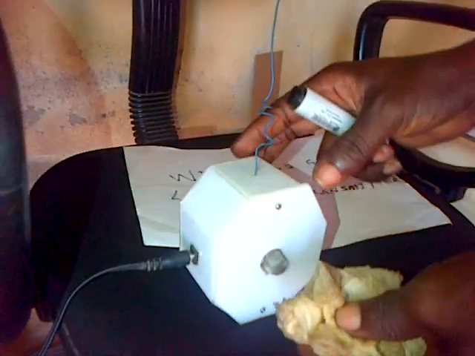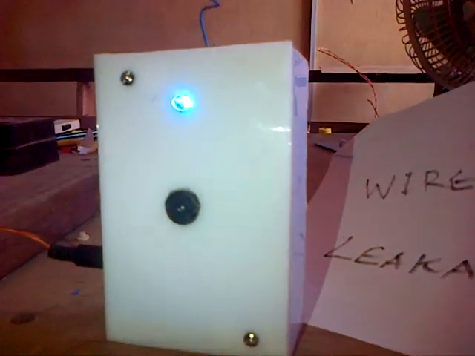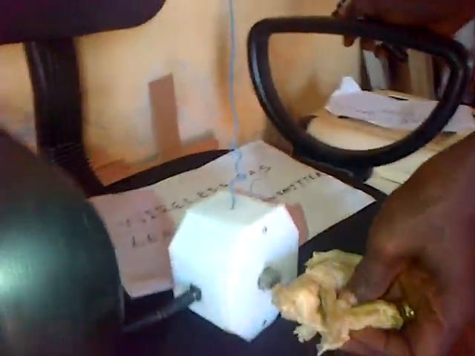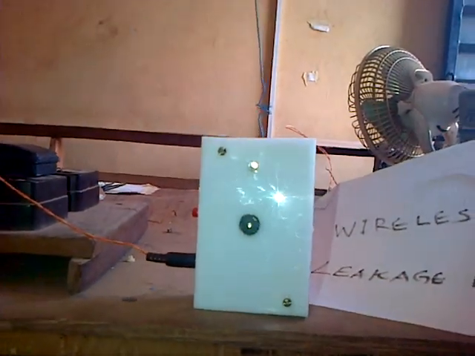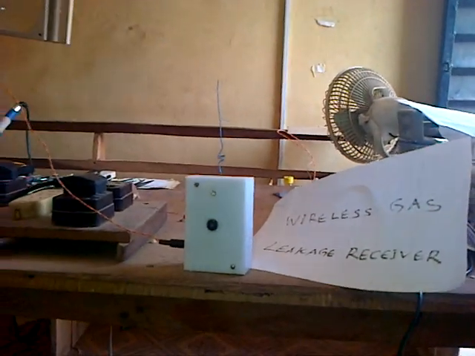Now we are going to do that. I'll get this closer to the sensor so that you can easily sense it. So you can hear the sound. That means that it has detected the leakage of petrol. So I'm going to demonstrate that again. I get it closer to it. As long as it's detecting, you can hear the sound. The sound shows that there is a leakage somewhere that is detecting a gas.